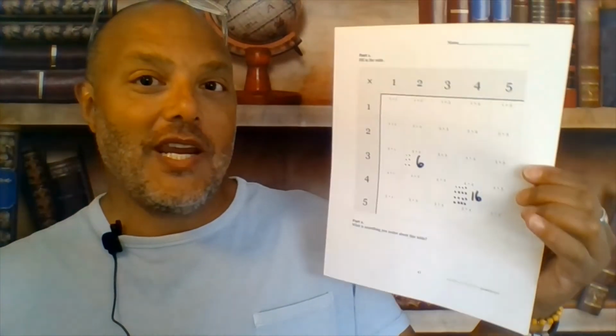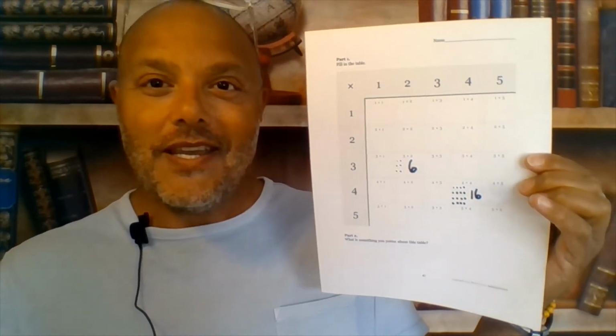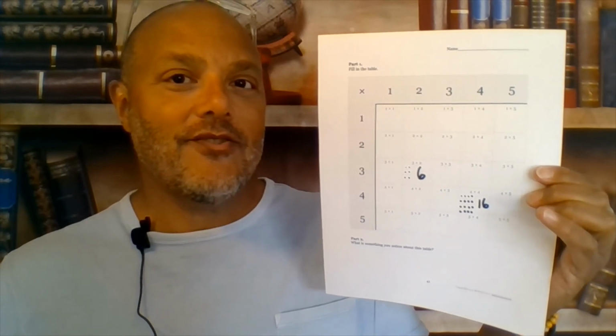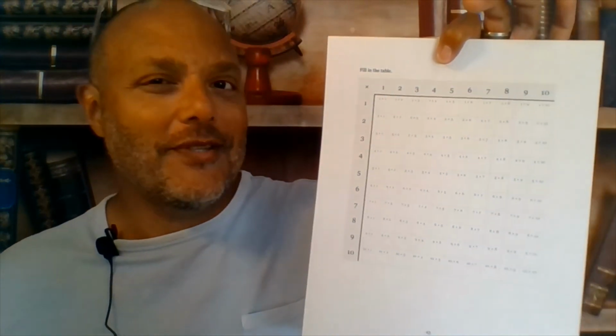So how'd you do? On the bottom of this sheet is the question, what is something you notice about this table? Did you see any patterns in the numbers as you were writing down your answers? If you had any noticings, any discoveries or observations, make sure you write that down there at the bottom. And if you want more of a challenge, there's one more sheet that goes all the way up to 10 times 10, or 10 groups of 10.